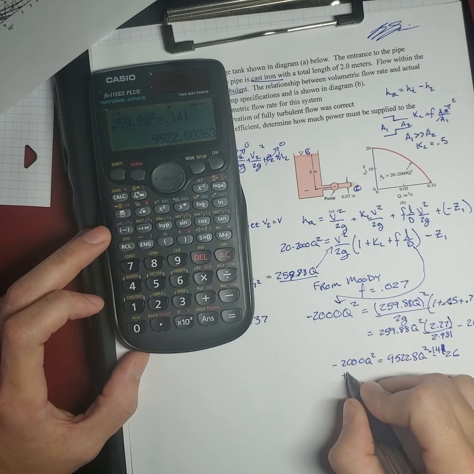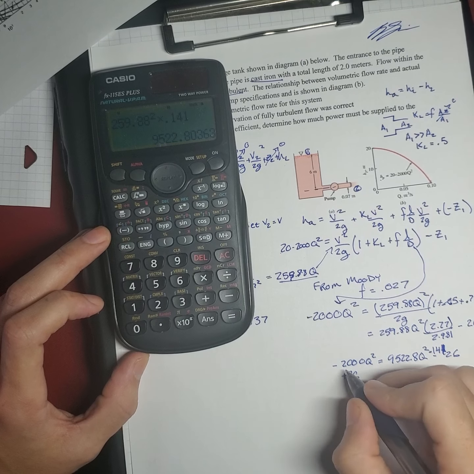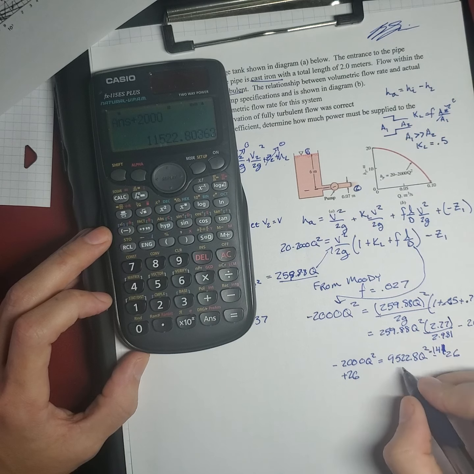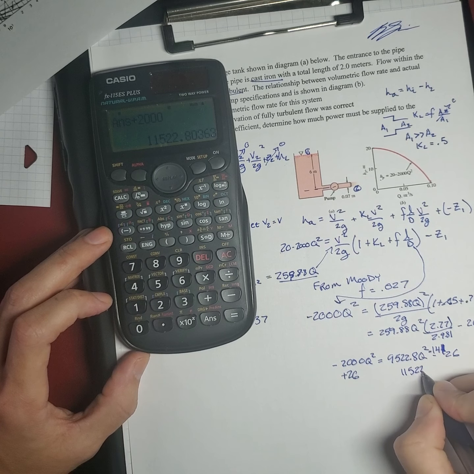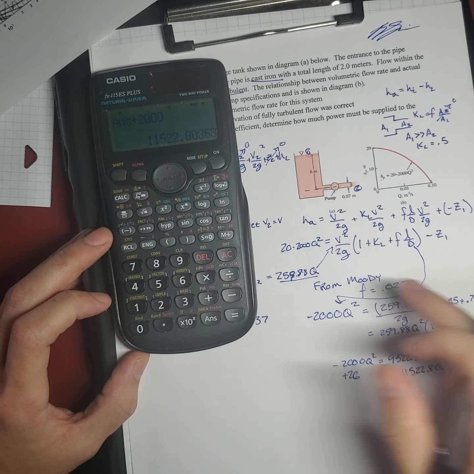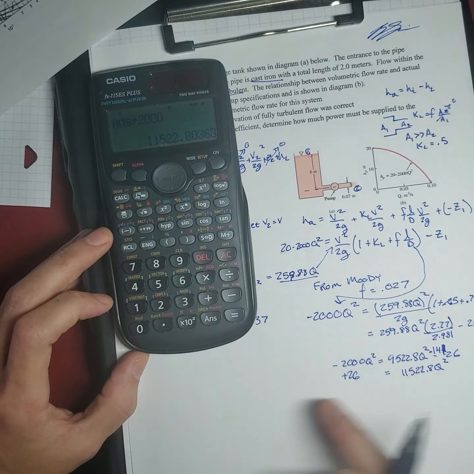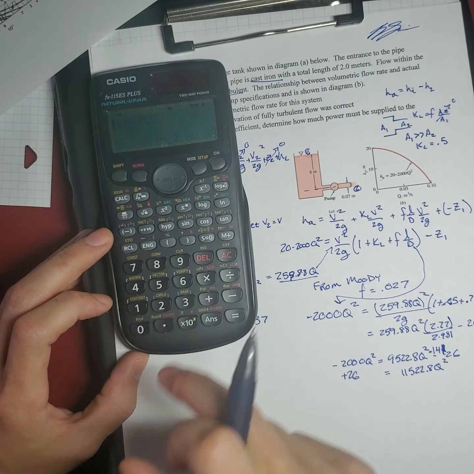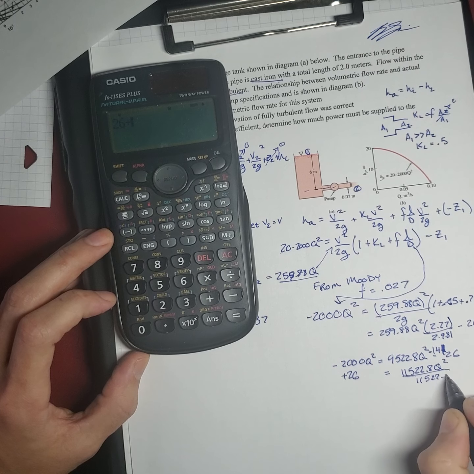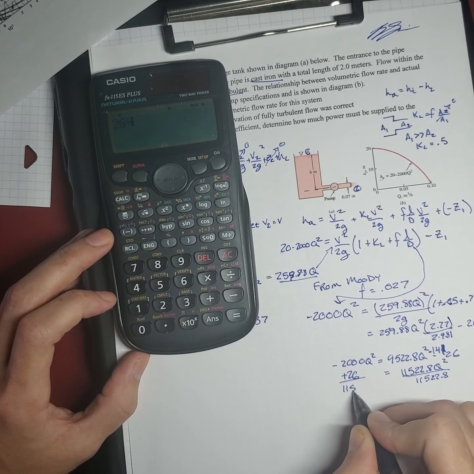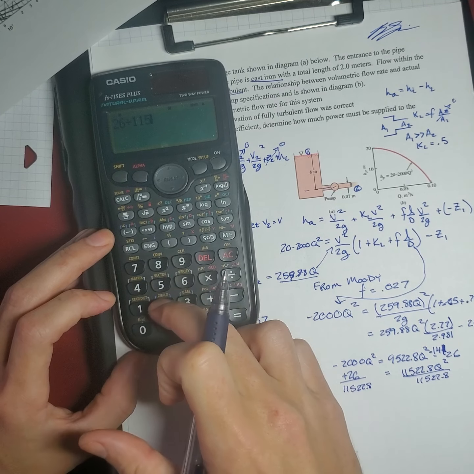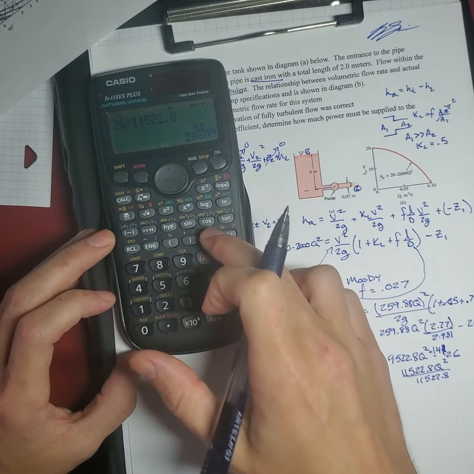Add 26, subtract or add the 2000. Divide that over. This looks wrong.